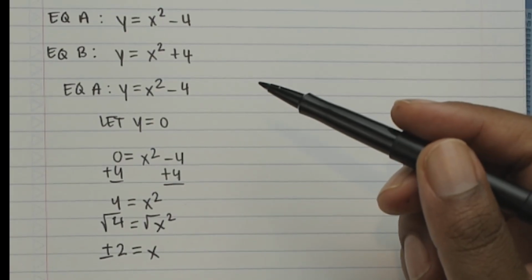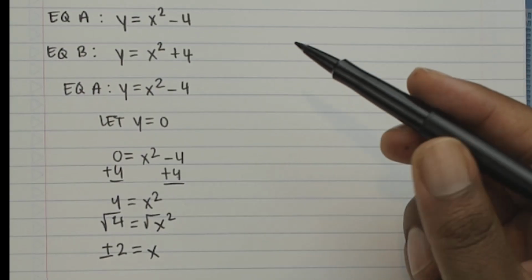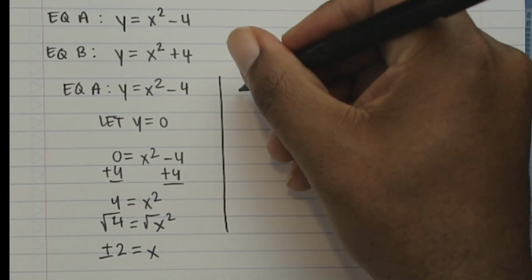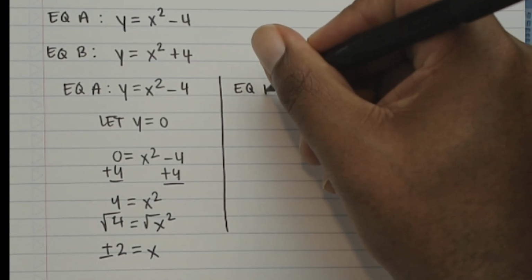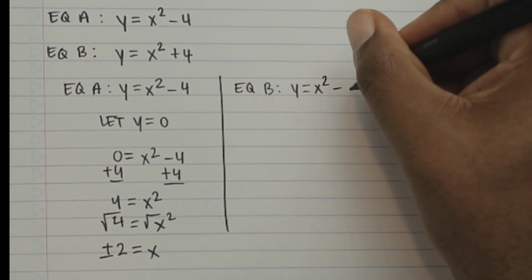Now, let's consider equation B. So we're going to let y equal 0 for equation B. We have y equals x squared minus 4.